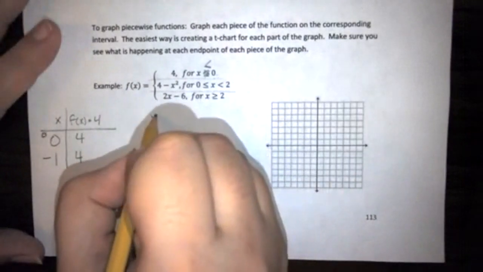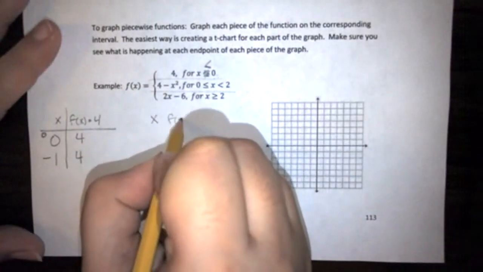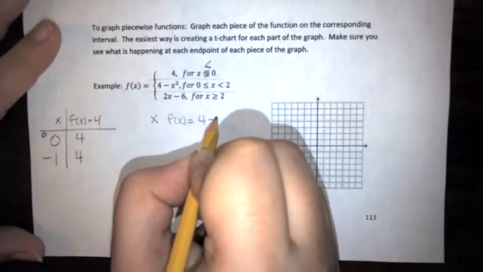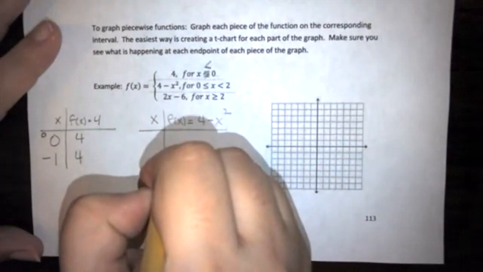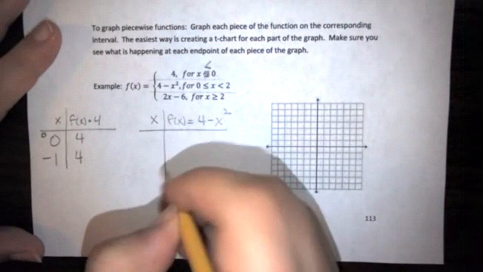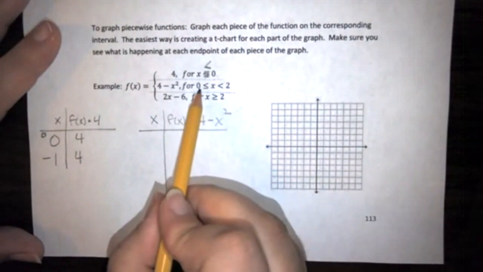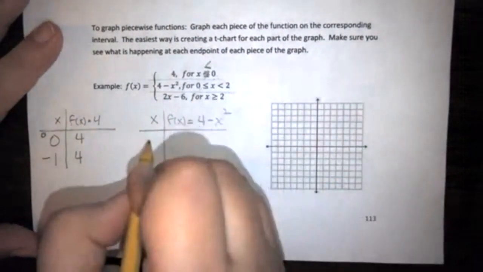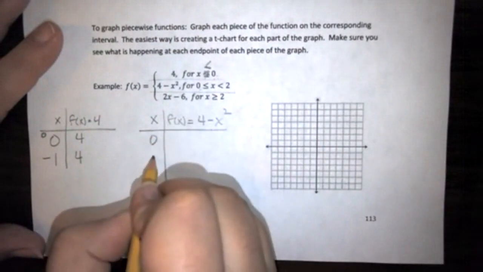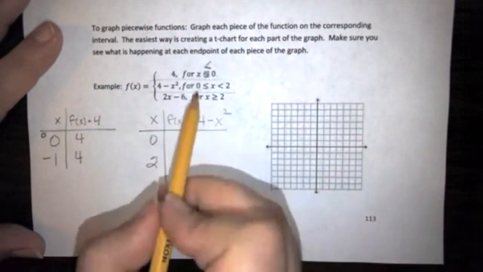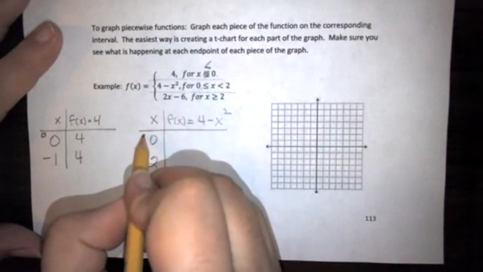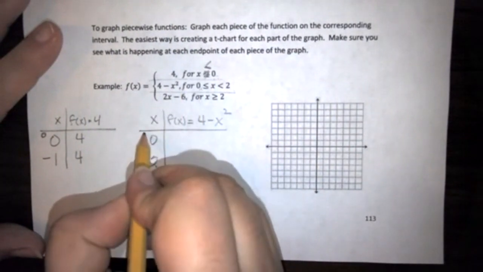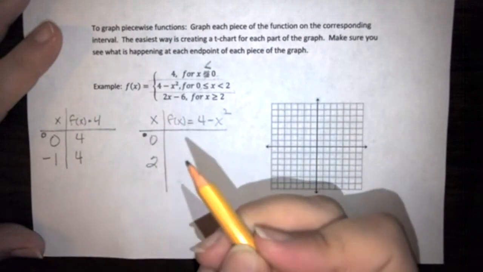Now for the second one, we're looking at x, and then f of x equals 4 minus x squared. In this case, we are going from 0 to 2, so I'm going to use 0 and 2. Here, 0 is included, so I'm going to put a little closed dot off to its side.